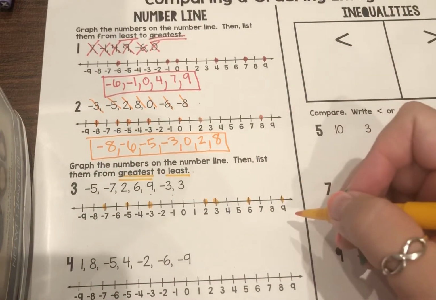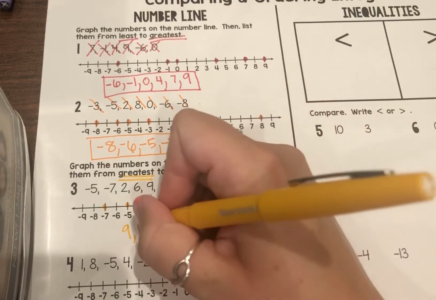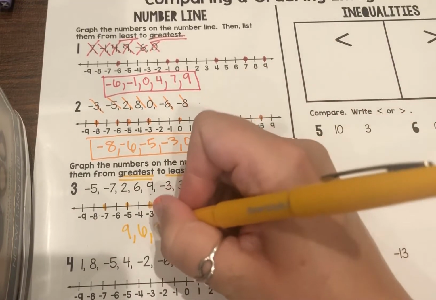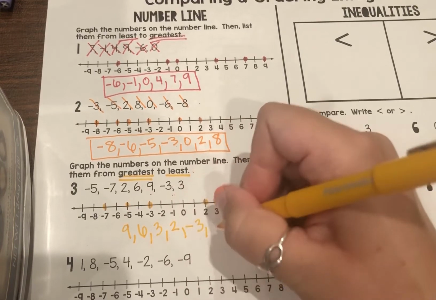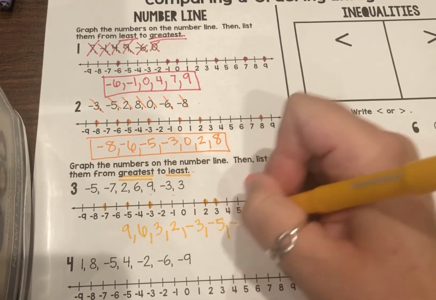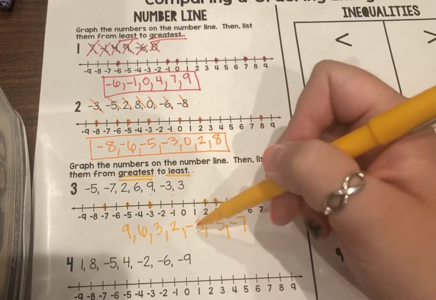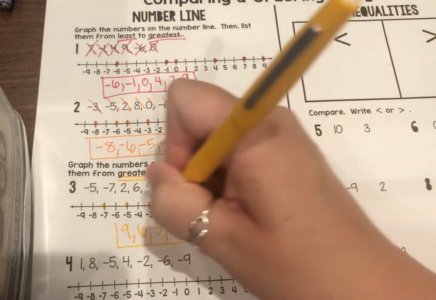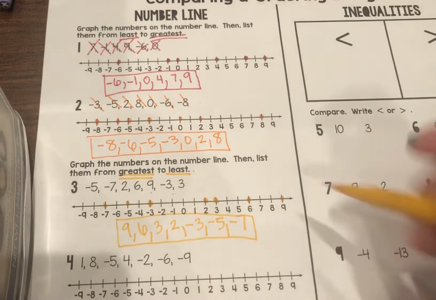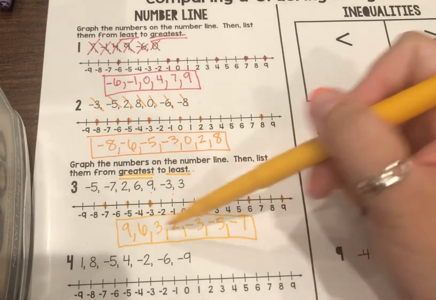So this time when I go to list my numbers, I'm going to start with the 9, then the 6, then the 3, then the 2, then the -3, -5, and -7. And always do that double check. 1, 2, 3, 4, 5, 6, 7. We know there were 7 numbers that we started with. We're good. And then if you're really safe, you go back and double check the directions. Big to small. Yes, I went big to small.